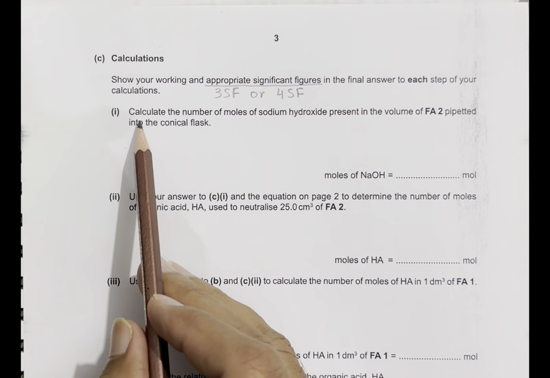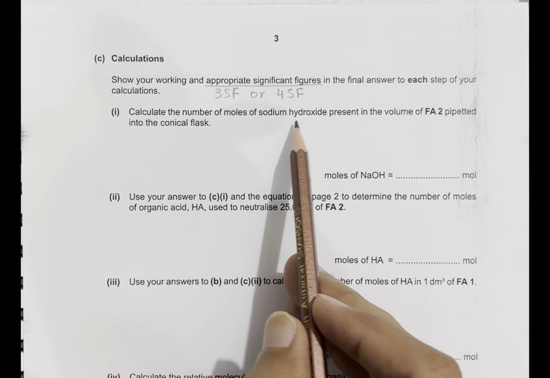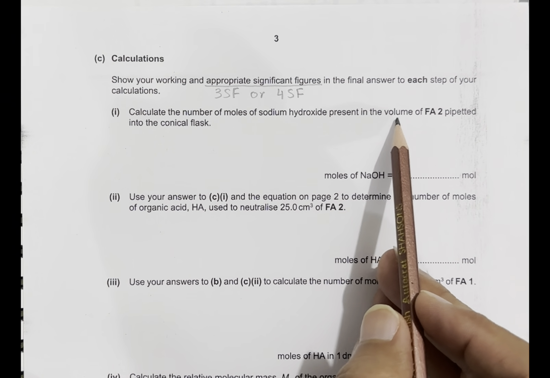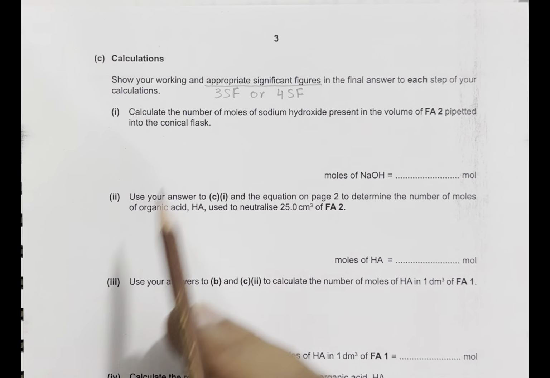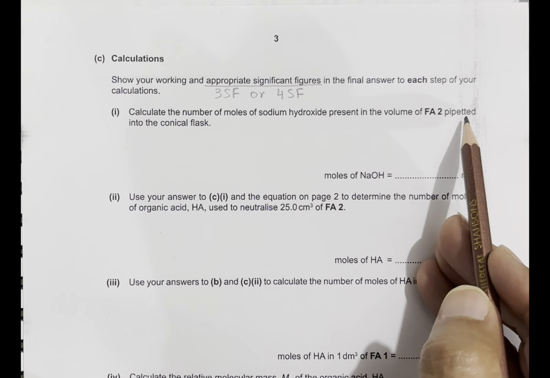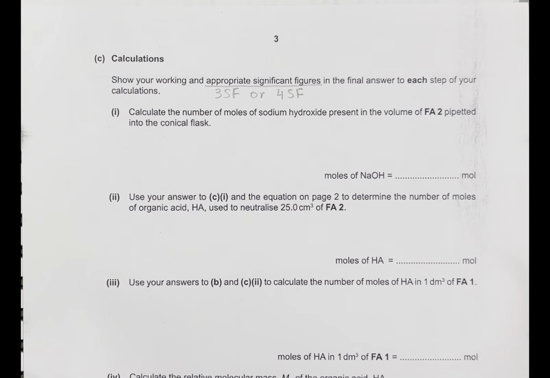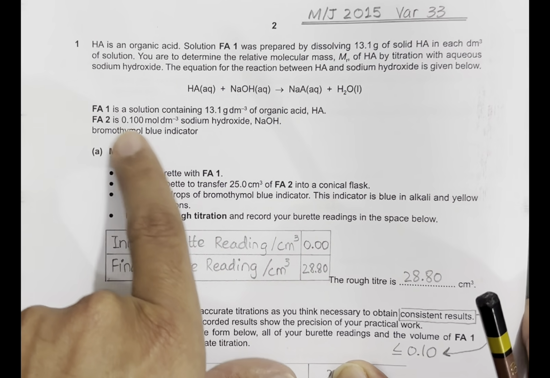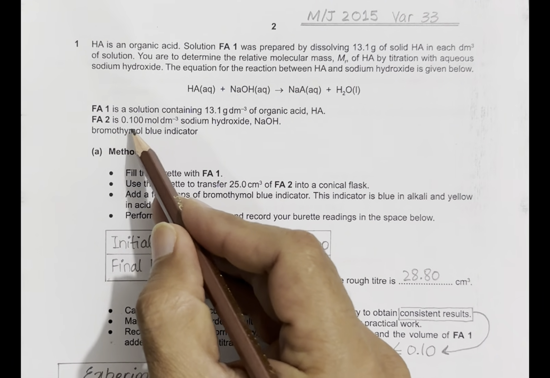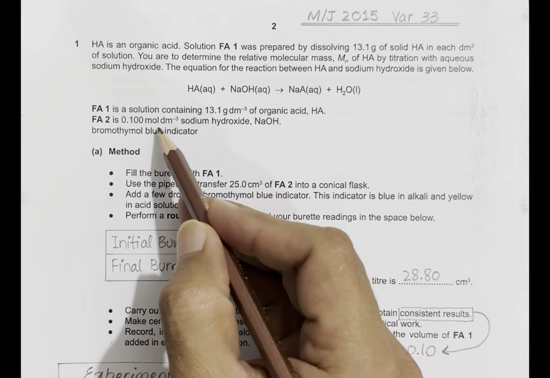Now, part 1 says calculate the number of moles of sodium hydroxide present in the volume of Fa2 pipetted into the conical flask. So we have pipetted out 25 centimeter cube of Fa2. Here we can see that Fa2 is 0.1 mole per dm cube solution.